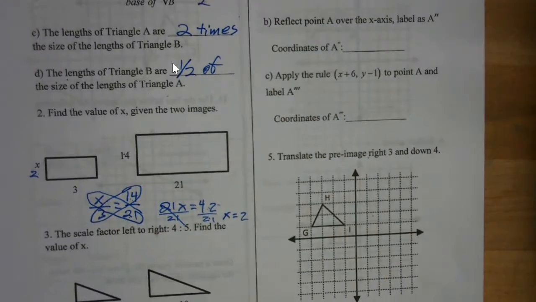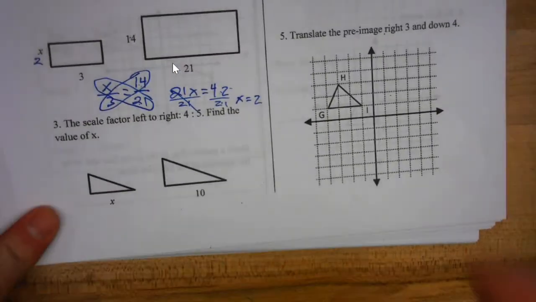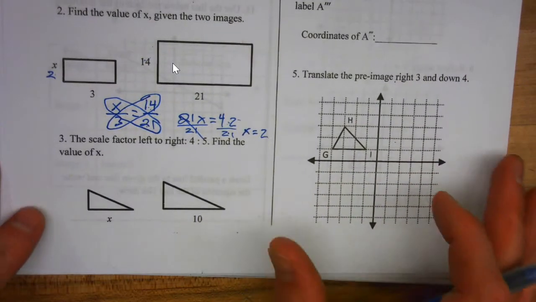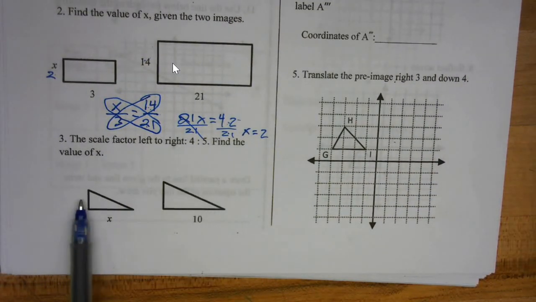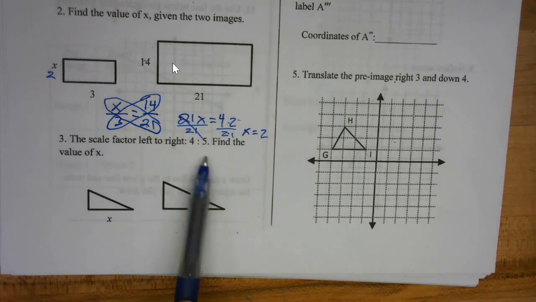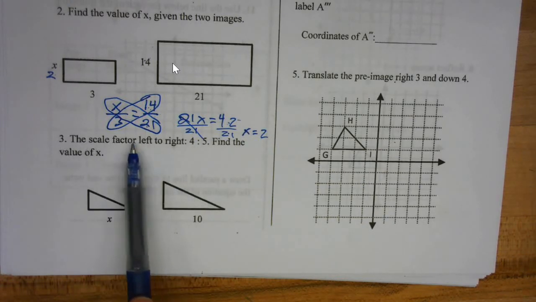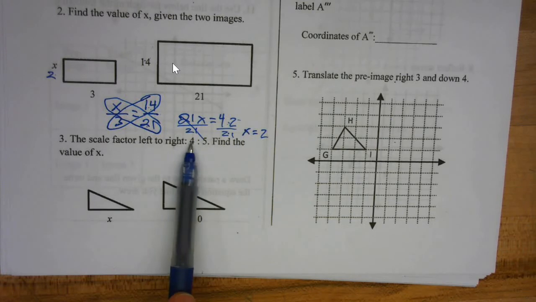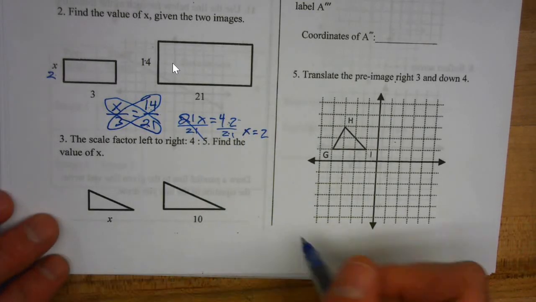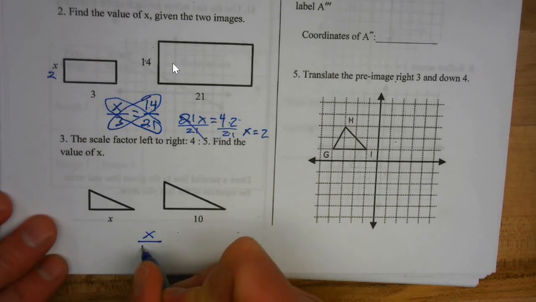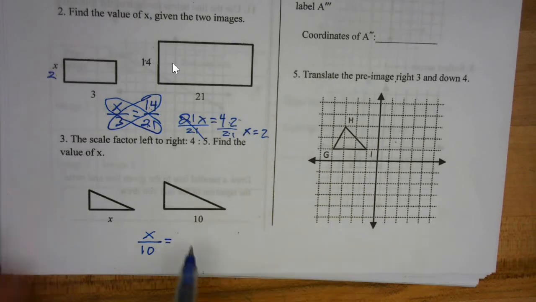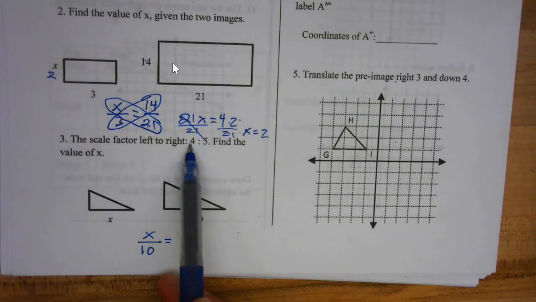And same type of thing on the next one, except on number 3, I don't really give you what the value of the heights are, right? But what I do give you is that the scale factor from the left to the right is 4 to 5. Find the value of x. So if we have x and 10, we can tell that there's a large and a small, right?